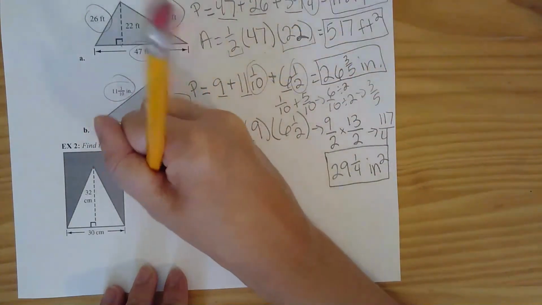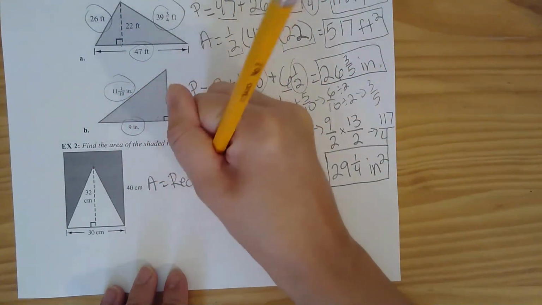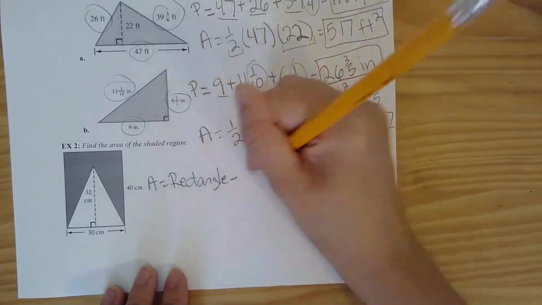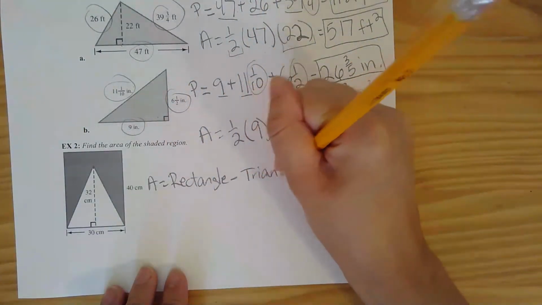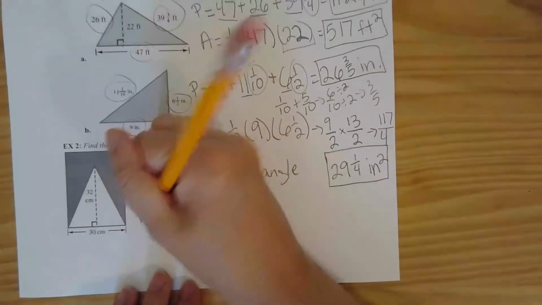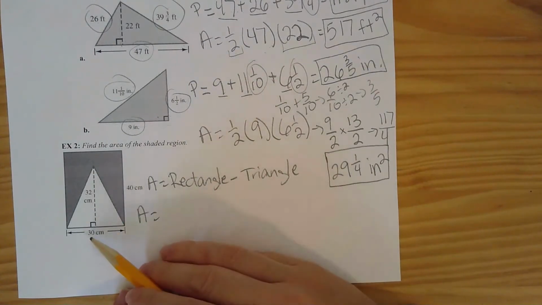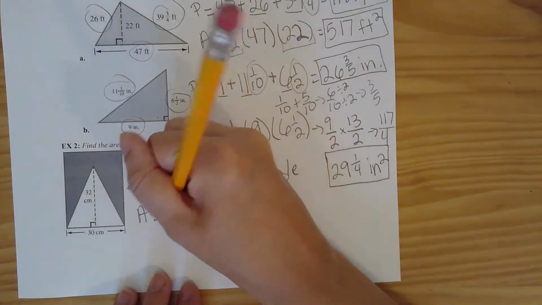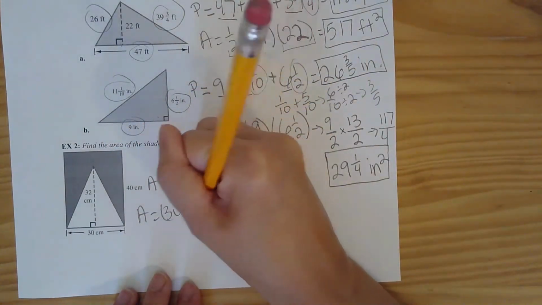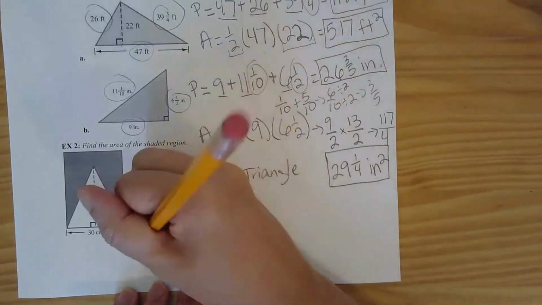For the shaded region, I'm going to do the rectangle area minus the triangle's area. Okay? So let's do that. For the area of the rectangle, you just do length times width, so I'd have 30 times 40. Okay? Which would give me an area of 1200.